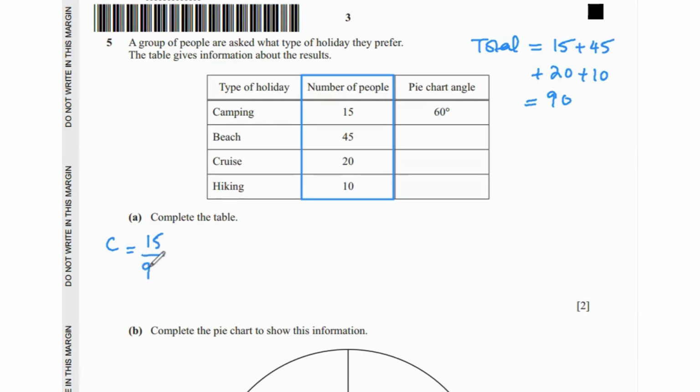So camping would be 15 over 90 times 360. The reason we're multiplying by 360 is because the pie chart is a circle, so the entire angle for the full circle is 360. So 15 over 90 times 360 gives us the angle allotted to camping. For 360 divided by 90, we can first cancel out the zeros. 9 ones are 9, and 9 fours are 36. So then we do 15 times 4, which is 60. So 60 degrees for camping.